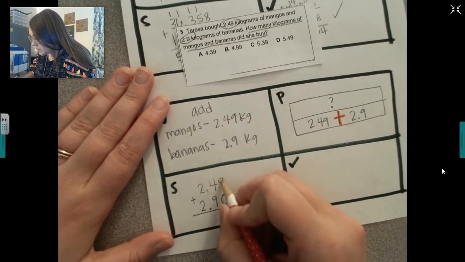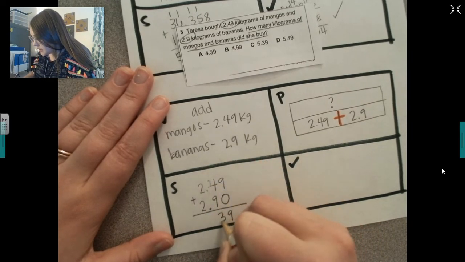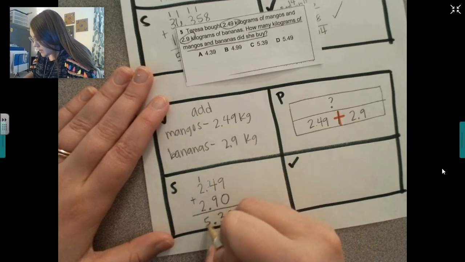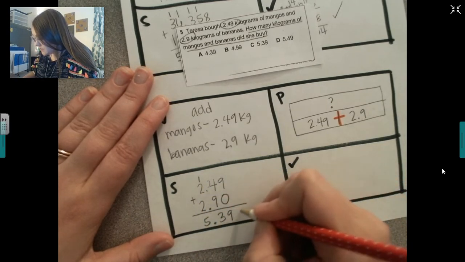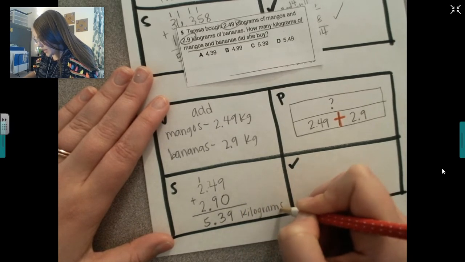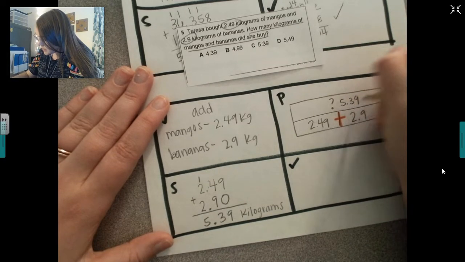Okay, so I hope you unpaused by now. You did 9 plus 0 and got 9. 9, 10, 11, 12, 13. Add my decimal. 1, 2, 3, 4, 5. Did you get 5 and 39 hundredths? We also have to label our answer, and that is kilograms. So up here should be 5 and 39 hundredths.